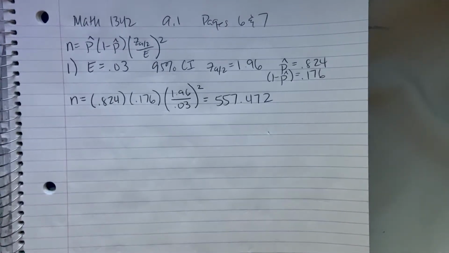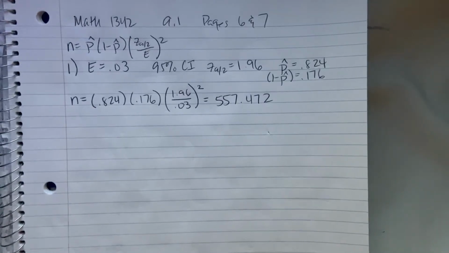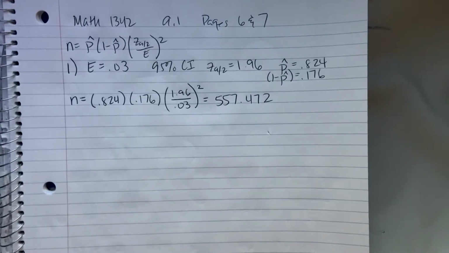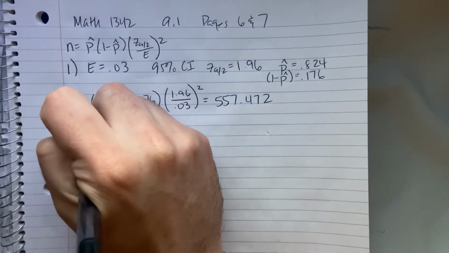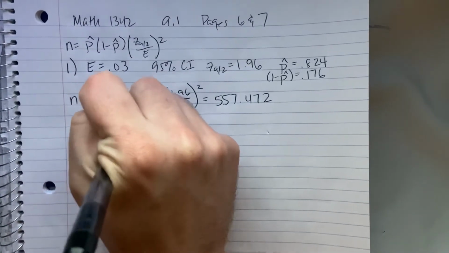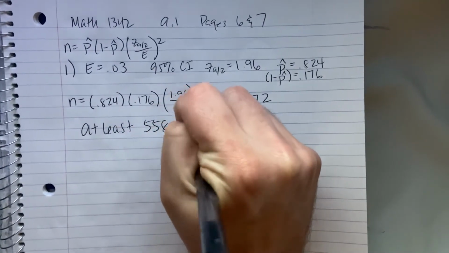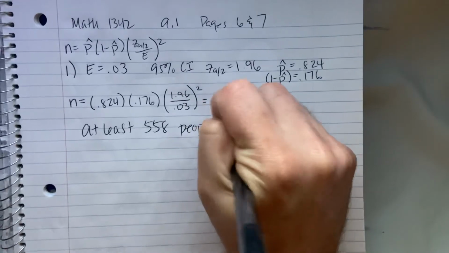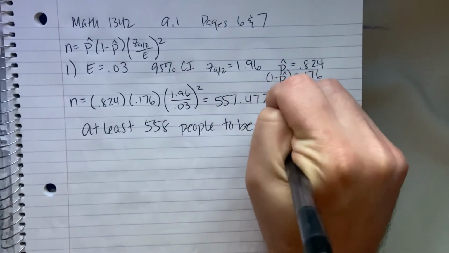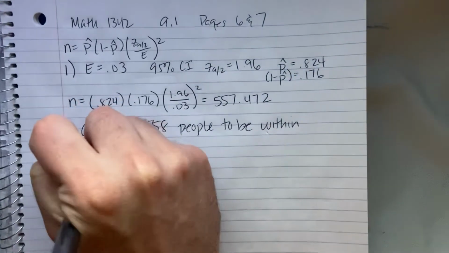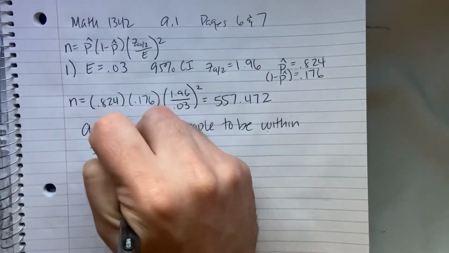Now, obviously our survey cannot ask 557.472 people. To be safe, we always need to go out from there to make sure our bases are covered. So you always round up to the next whole number. So that would be at least 558 people to be within 3 percentage points at 95% confidence.